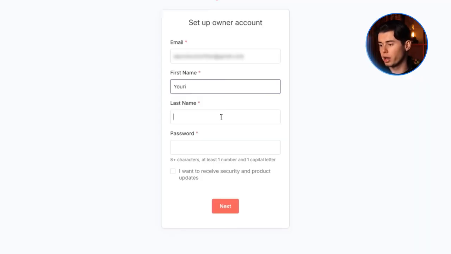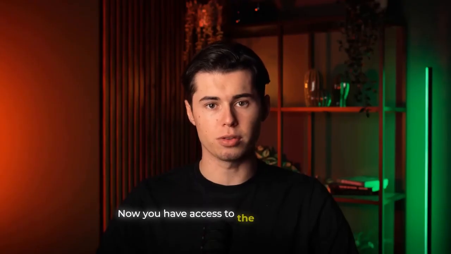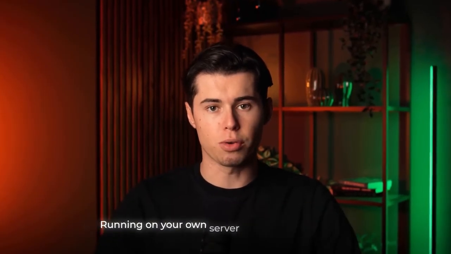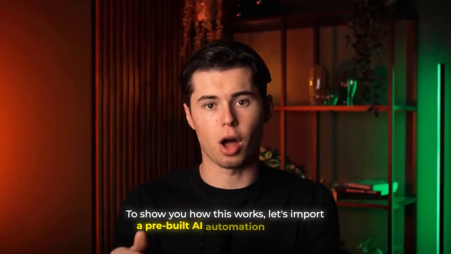Enter your email and create a strong password, then click on Next and answer these questions. After you're done with all that, you'll be inside your own N8N instance. Now you have access to the same powerful automation platform that companies pay hundreds for, running on your own server with no monthly fees. To show you how this works, let's import a pre-built AI automation template.